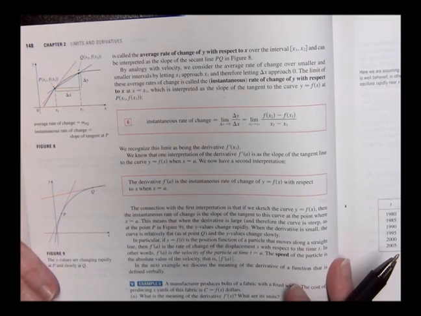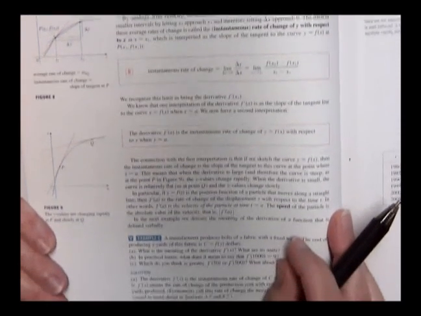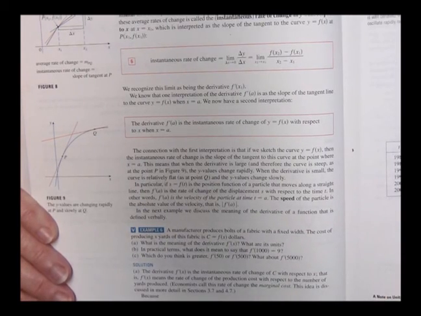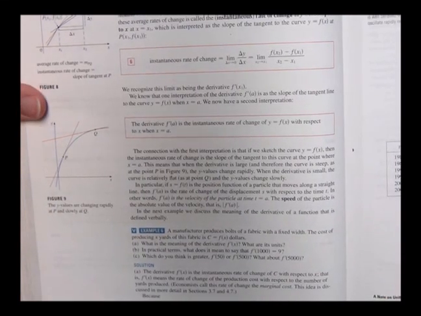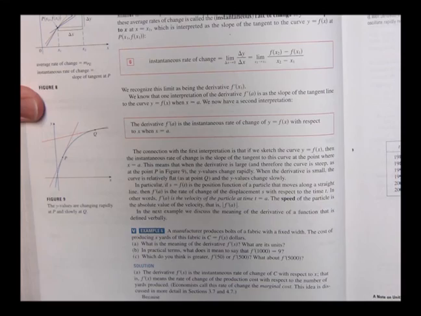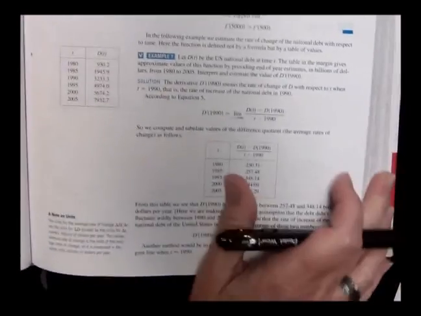It's just another way of applying it. Let's take a look at example 7.